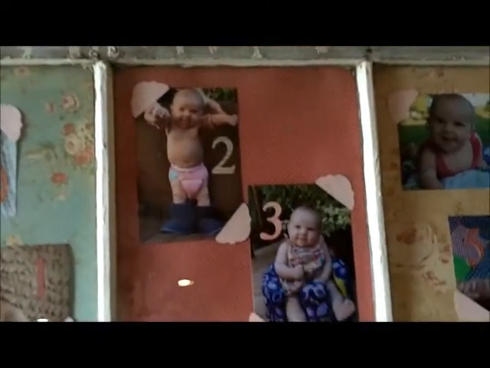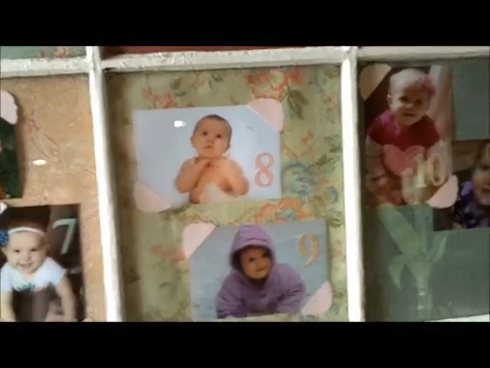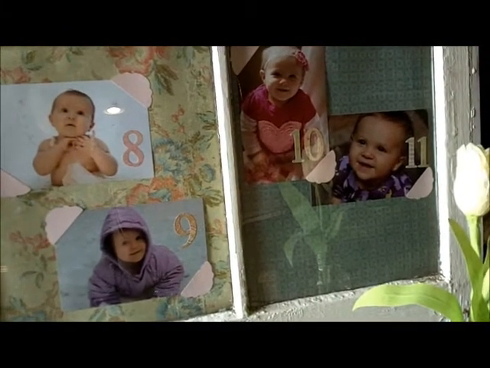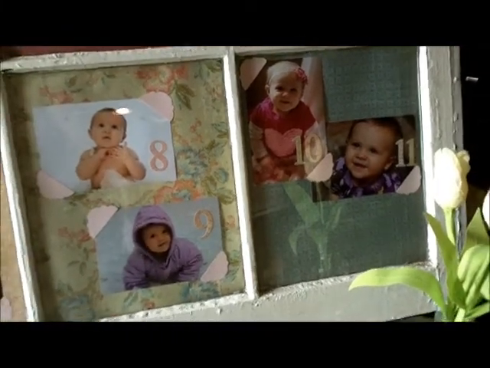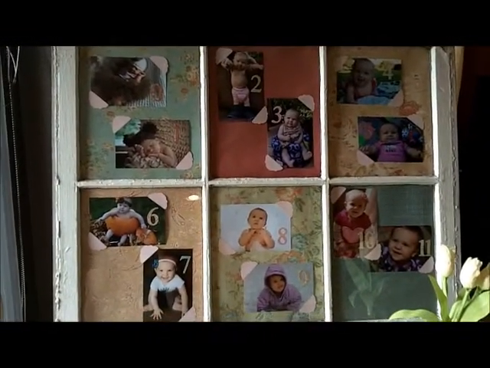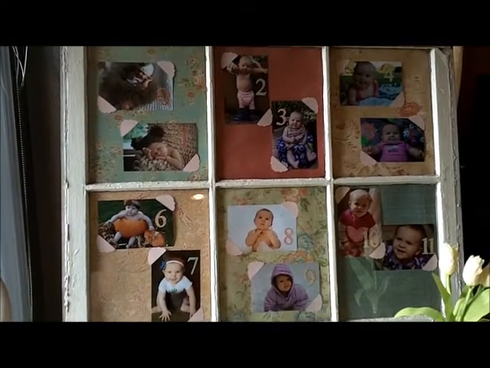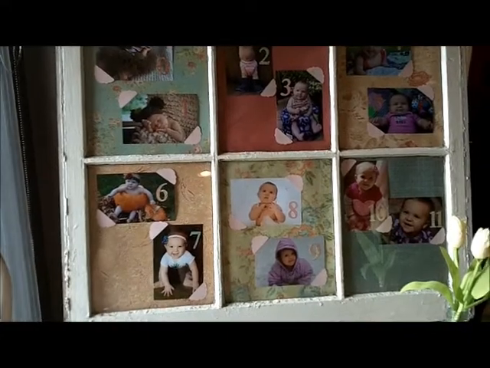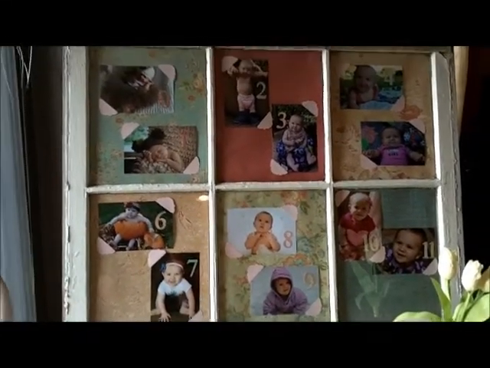So 0, 1, 2, 3, 4, 5, 6, 7, 8, 9, 10, 11, and then 12 is going to be right there when I get her 12-month pictures taken. So this was super easy. I think it's really cute, and I'm not exactly sure where it's going to go yet. It might go above the fireplace, or it might go behind the dessert table, so we'll see.